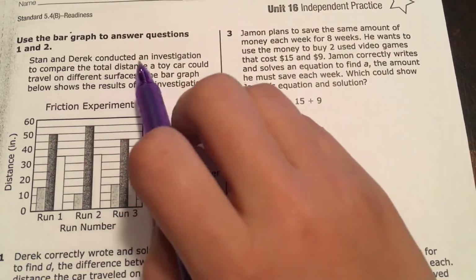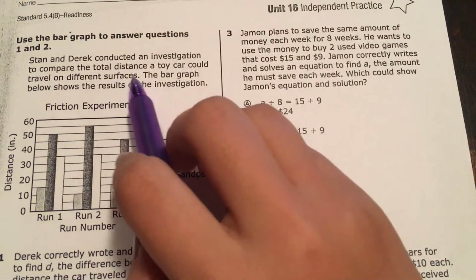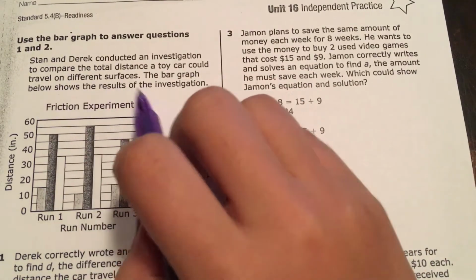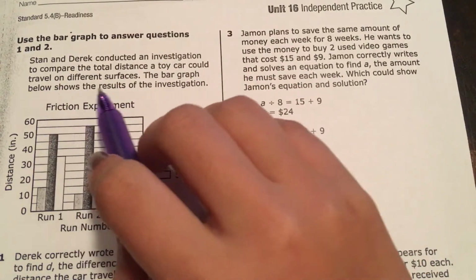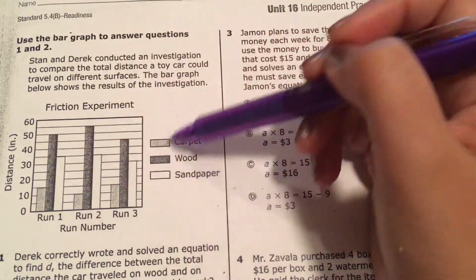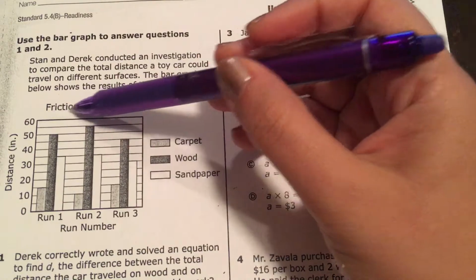Stan and Derek conducted an investigation to compare the total distance a toy car could travel on different surfaces. The bar graph below shows the results of the investigation. So the first thing I want you to look at is the graph. Make sure that you read the title.